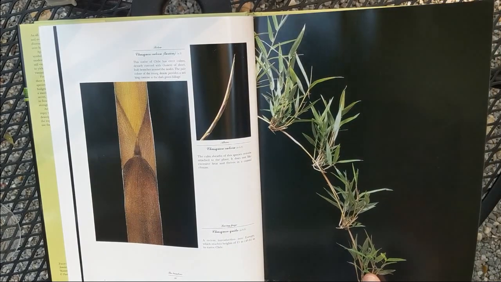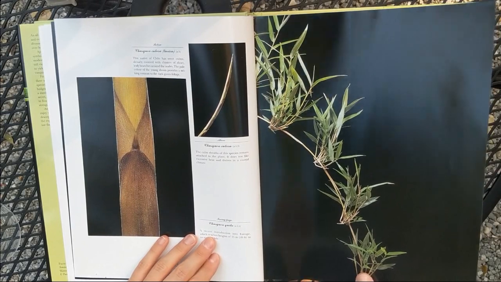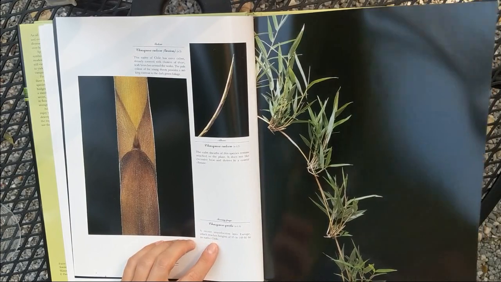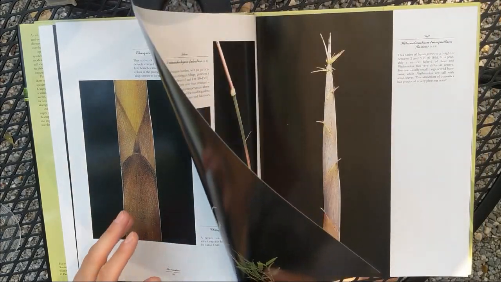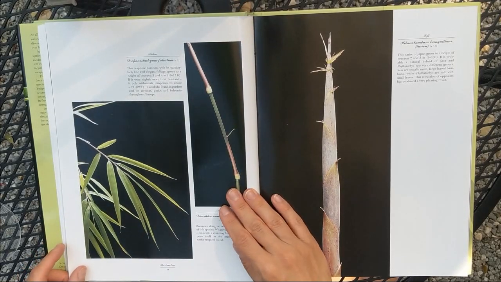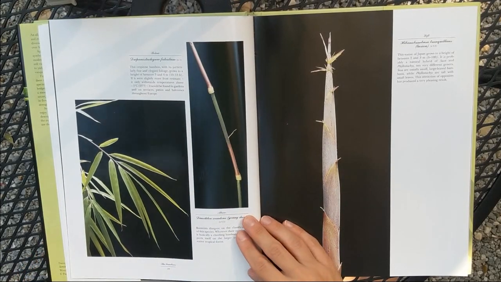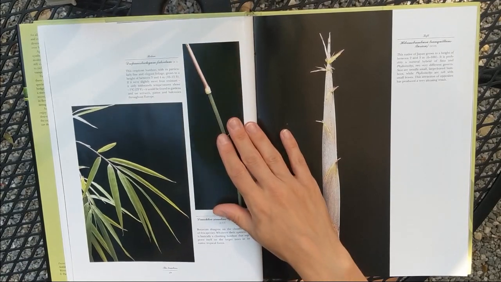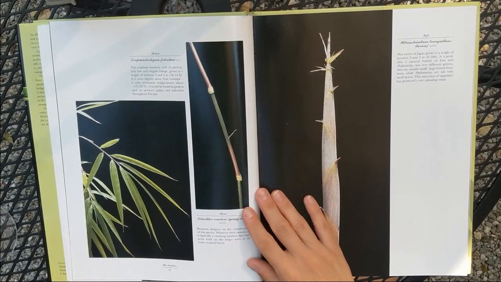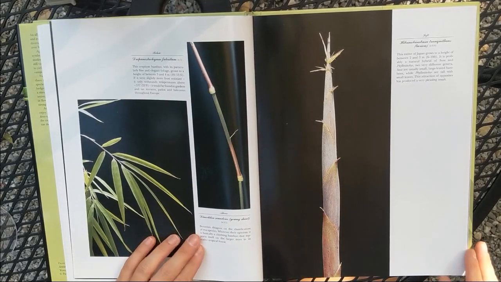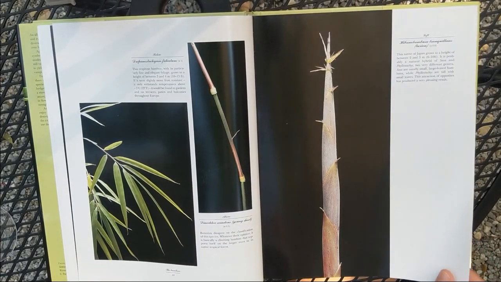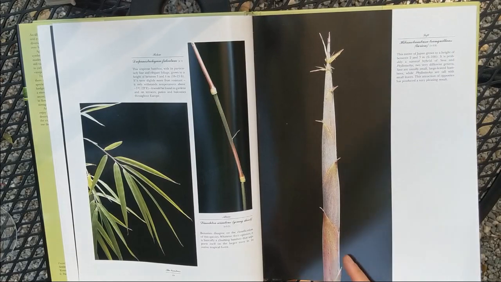And here's a recent introduction into Europe, which reaches heights of 15 meters in its native Chile. And there are a couple of other young shoots. This one is an interesting one.